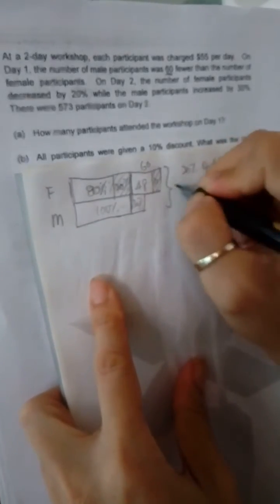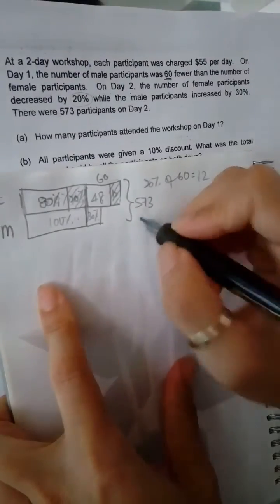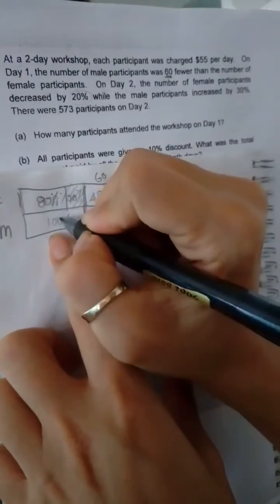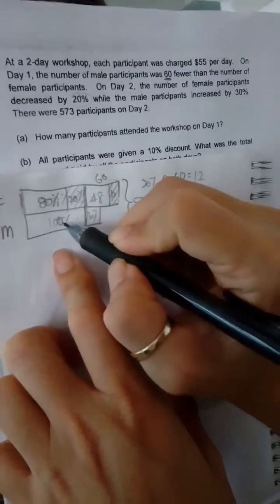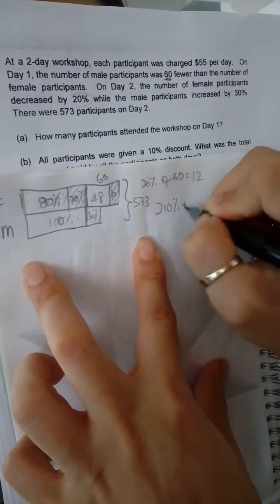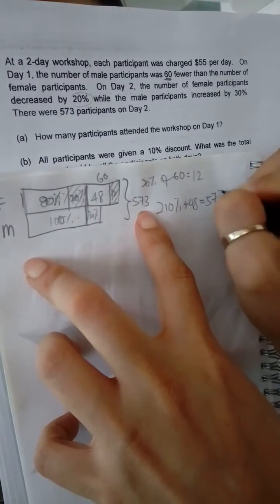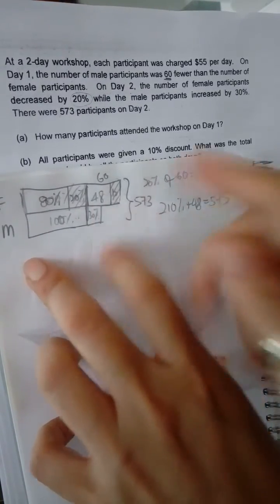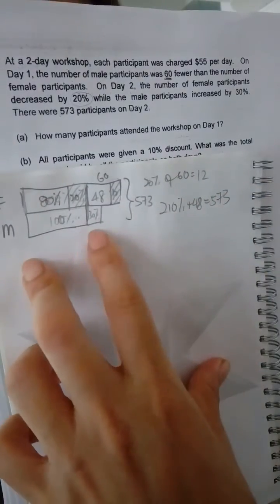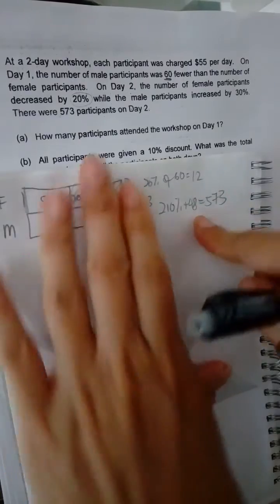And then they tell you that this is 573. So now how do we find out the 1%? 80% plus 100% plus 30%, you get 210% plus 48, right? This is 48 here. You get 573. You can do without the model. Just remember, this is to assist you to see. If you can already see in your mind, just do the working.